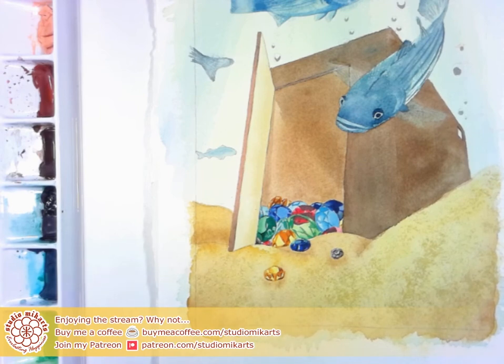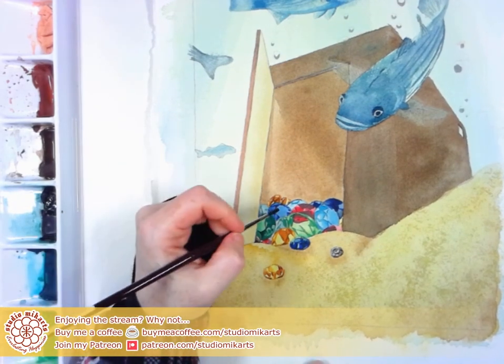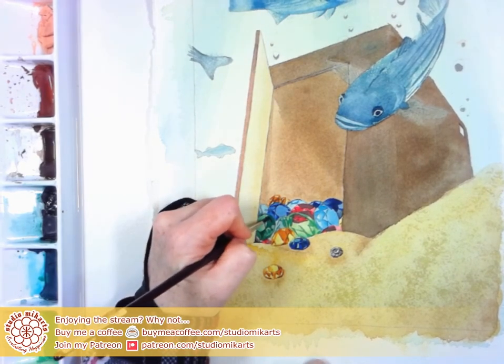Yeah, this needs to be way darker. I'll just add a little black to this green. Ooh, yeah, that's nice. So this little section is super dark.